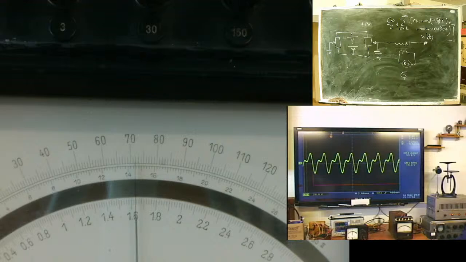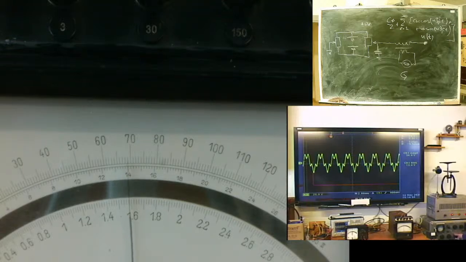It's more sensitive to the first harmonic. Small sensitivity to fifth harmonic change, a little.